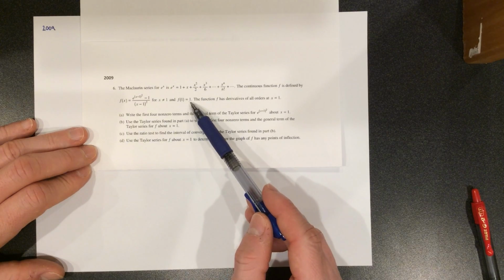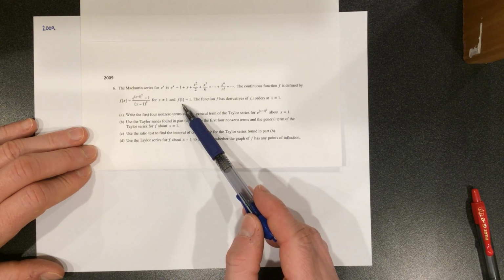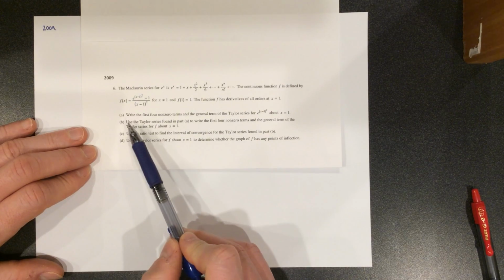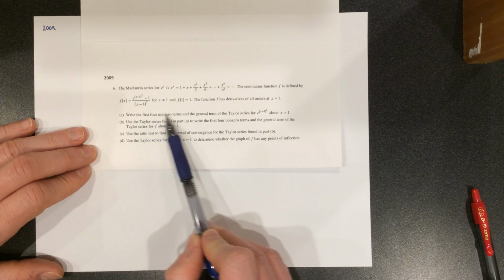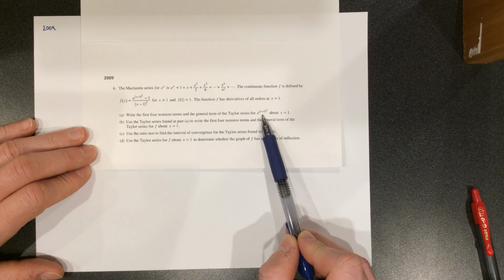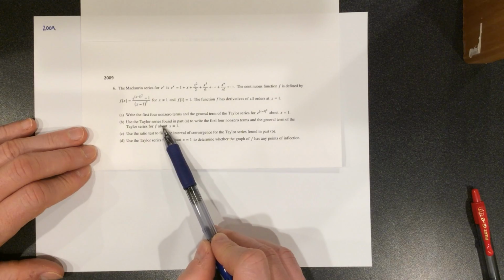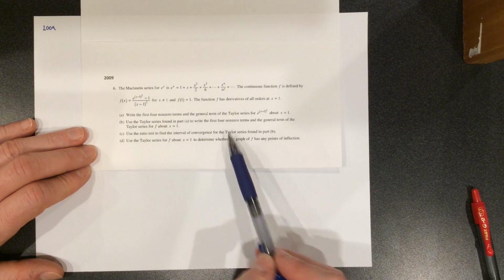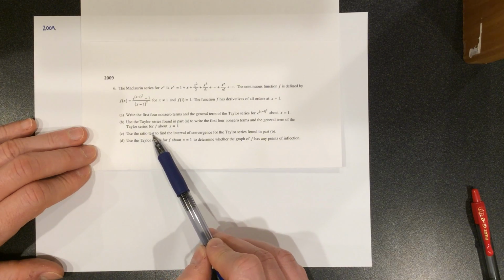It tells us that f of 1 is 1, which is the original y value. This is some function centered at 1. Okay, so first thing, write the first four non-zero terms and the general term for this series. Use this series to then actually find out what f is, because f is going to involve this. Part C is going to say use the ratio test.